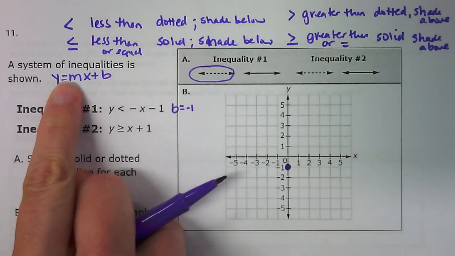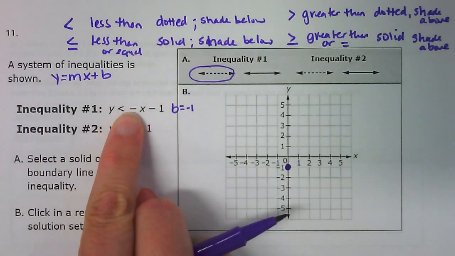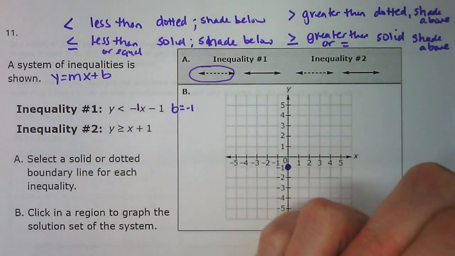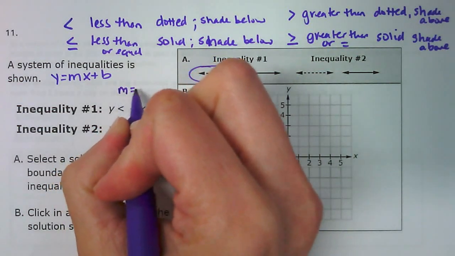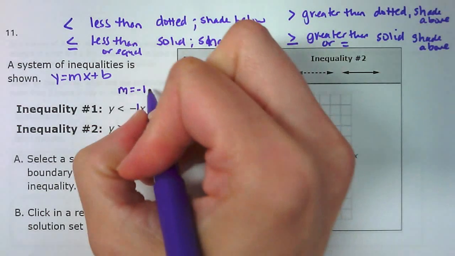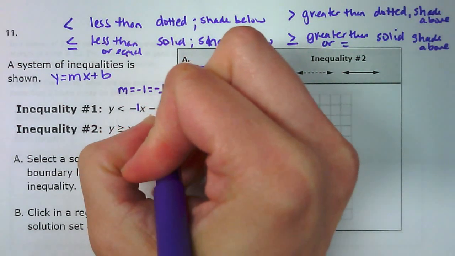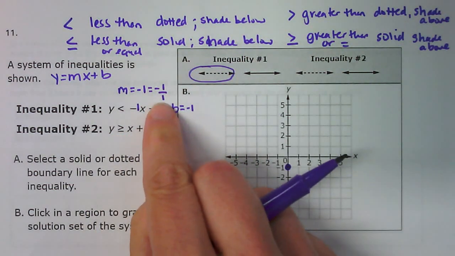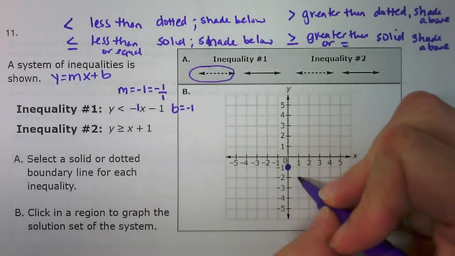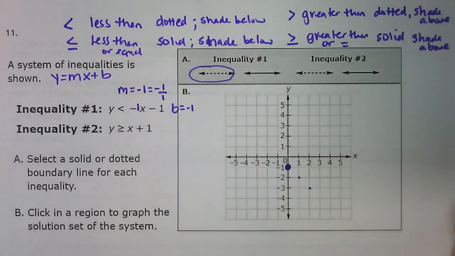My slope, my m, is how I move on my graph. So there's a negative symbol here. We want to pretend like there's a 1 in front of it. So this is telling me I'm moving -1. So when we talk about move, we want to know up, down, and right, left. So -1 is the same thing as saying -1 over 1. So this means go down 1 and move right 1. So down 1, right 1, down 1, right 1.